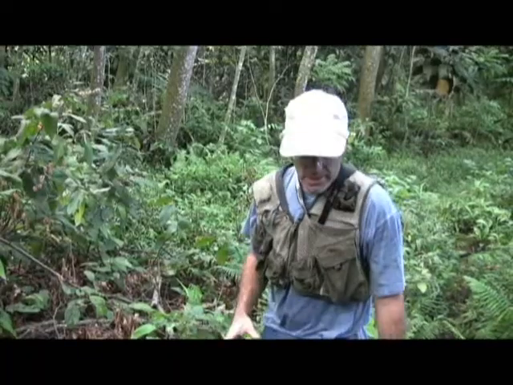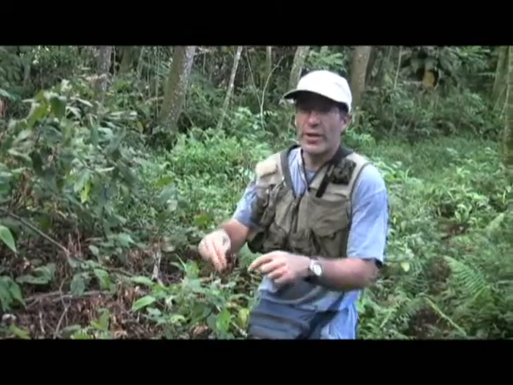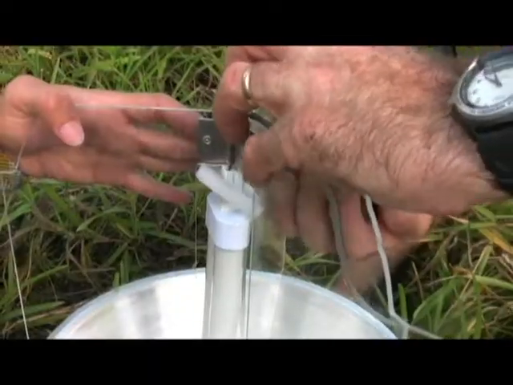We'd like to do some what are called bucket traps. They have a little light on them, and moths go in there, and then they fall down into the bucket, a similar thing with a funnel that traps them.